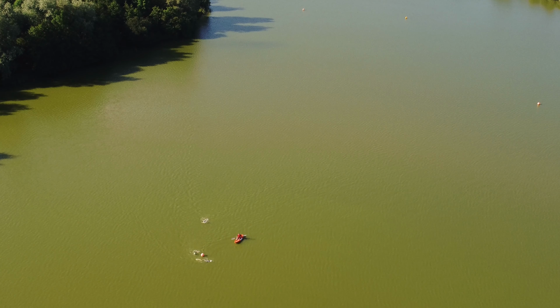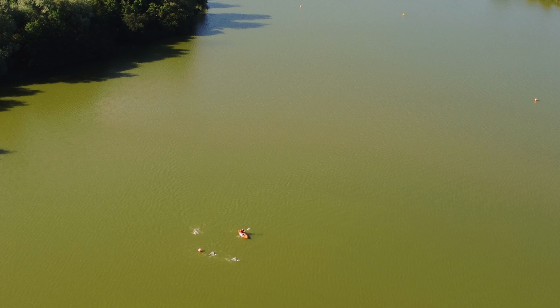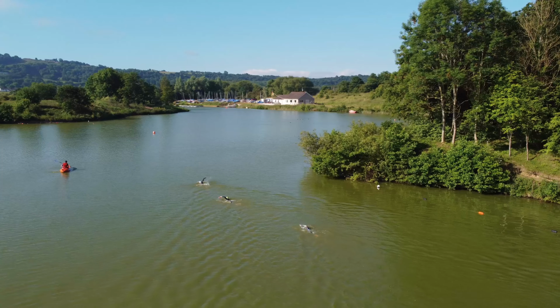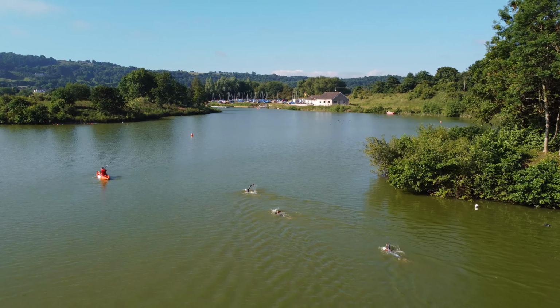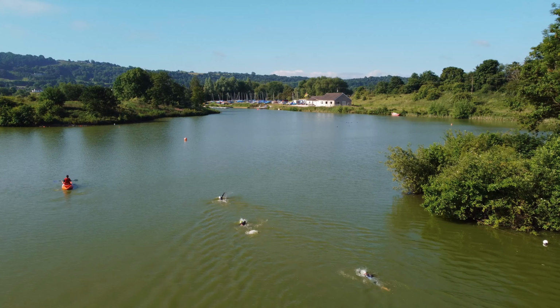floating around steady swim effort, which I think is most people's go-to when they go to the open water, because they don't go with a plan. I think that's the biggest thing, and going with a plan, you can make so much more of a session than it just being a swim.